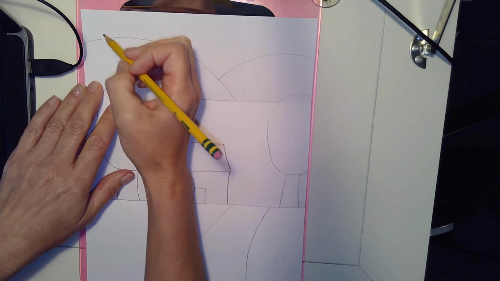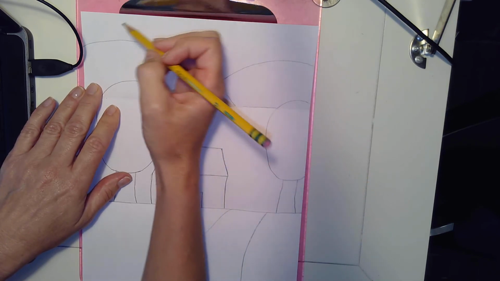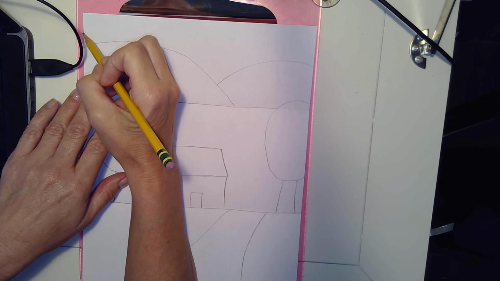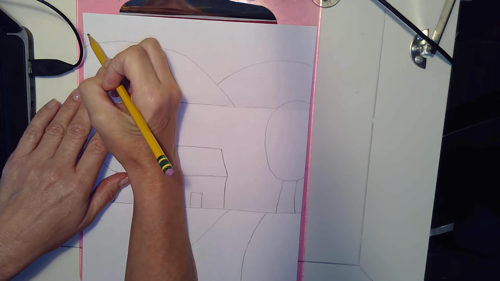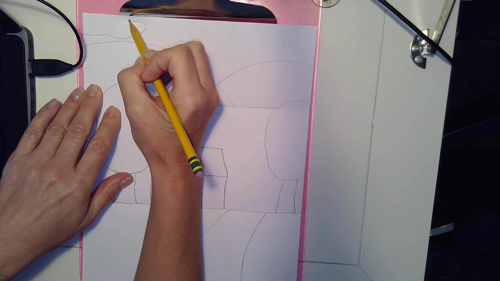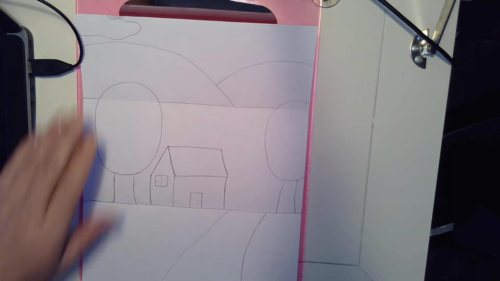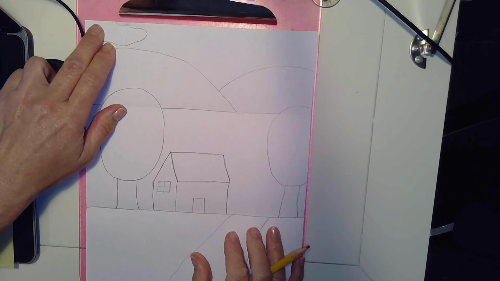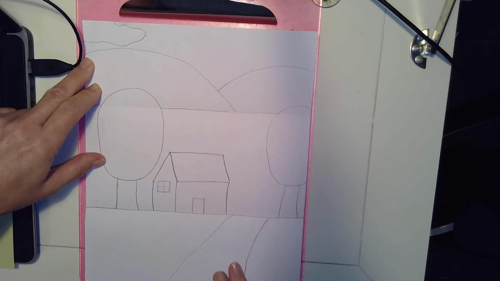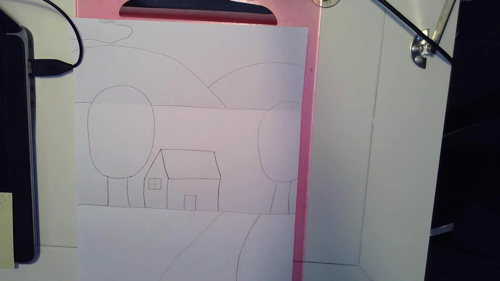And now, let's draw a cloud up here. Let's draw a cloud right off here to the side. And there we go. And there's our cloud. Just one cloud in the sky. And that's it. So we've got our drawing done.